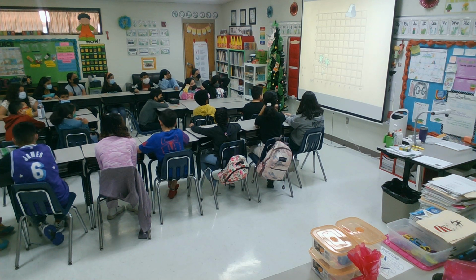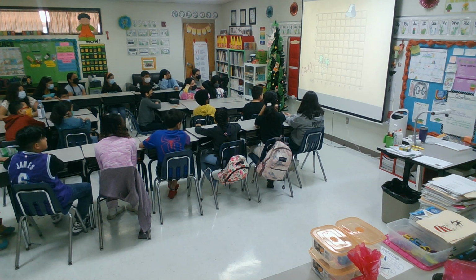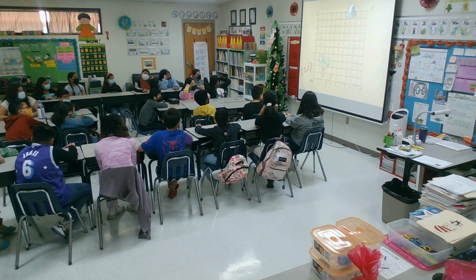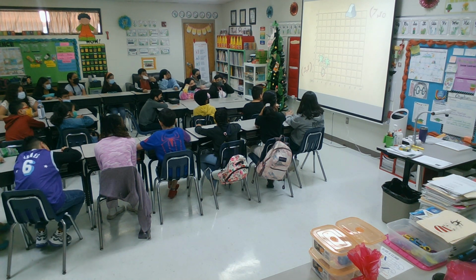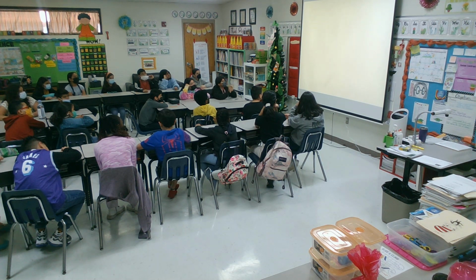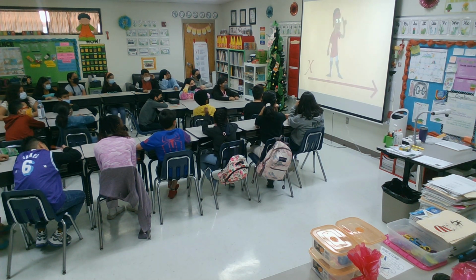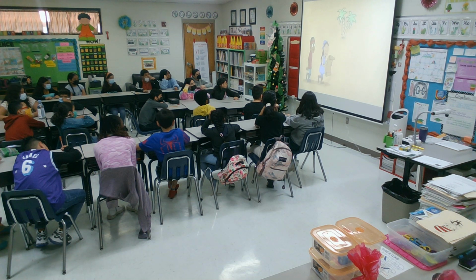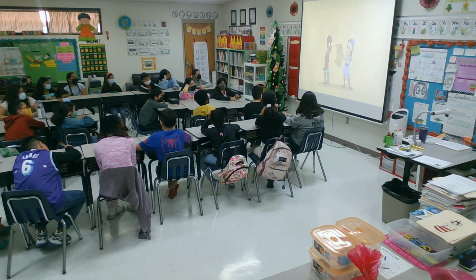To plot the ordered pair 2, 1, go right 2, jump up 1, and it's done. To plot the coordinates 7, 10, go right 7, up 10, mark it with your pen. On the x-axis, count to the right. On the y-axis, count from the ground. That's how our coordinate point is found.